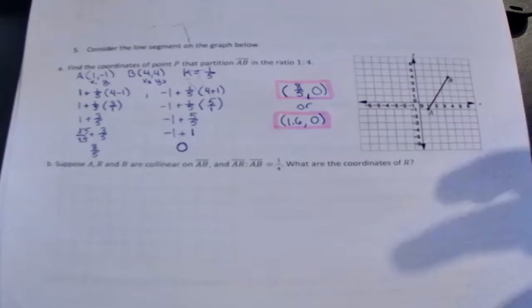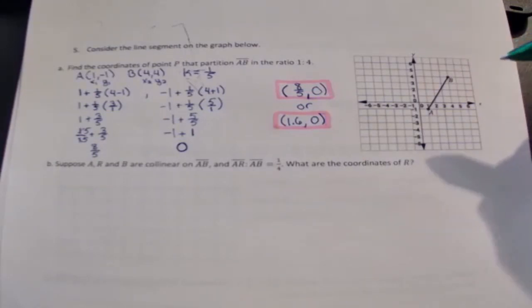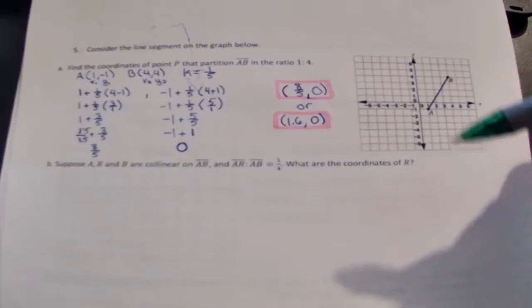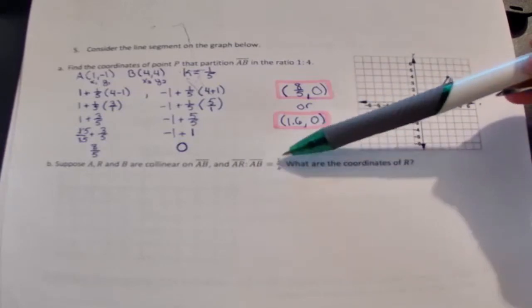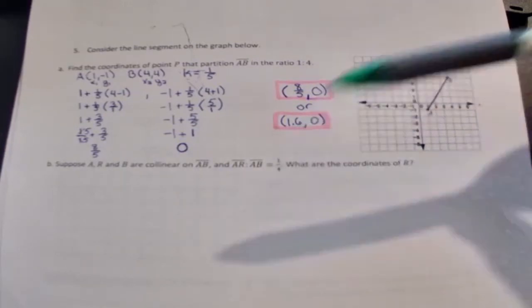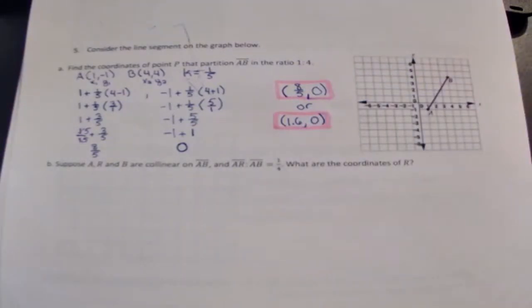All right, so now part B. It says suppose A, R, and B are collinear on the line segment AB, and line segment AR to AB equals 1 over 4. What are the coordinates of R? So if you notice, this one doesn't say a ratio of 1 to 4. It actually already has it as 1 over 4. So that's going to make my K value be different. So pay attention to that when I do this magic.